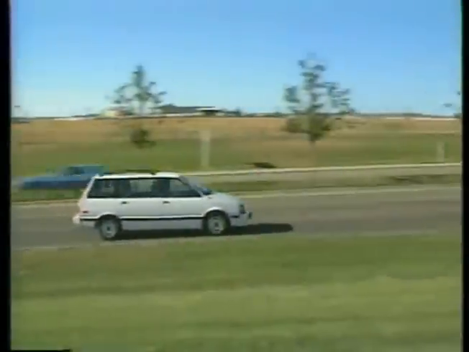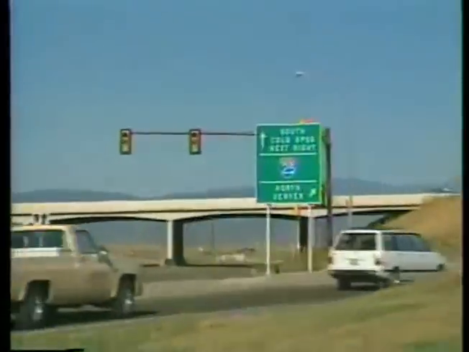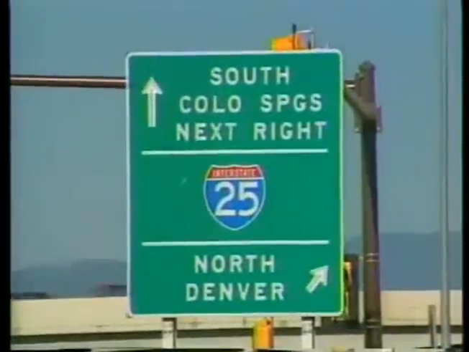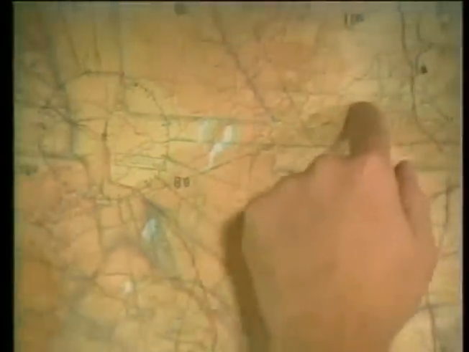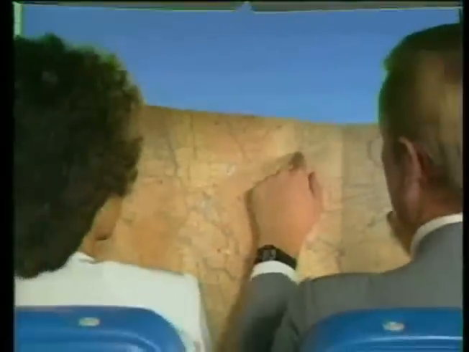When traveling to a new area in your car, road signs and road maps help you get to your destination. In the same manner, Aeronautical Charts guide you in the air when you leave your local area.